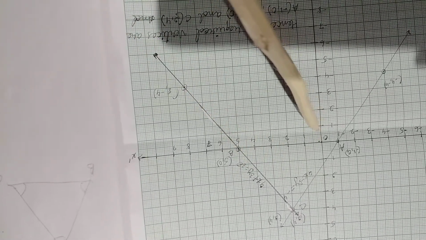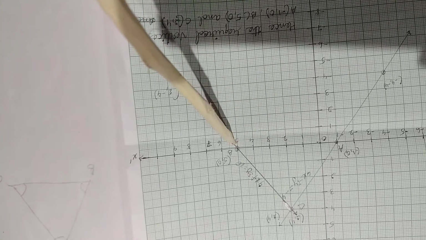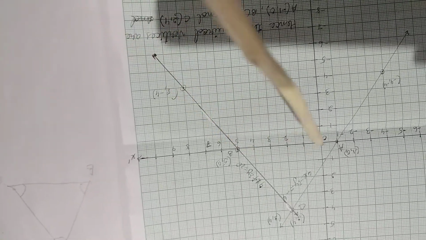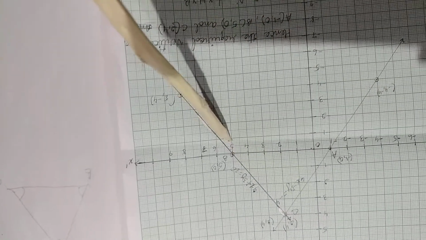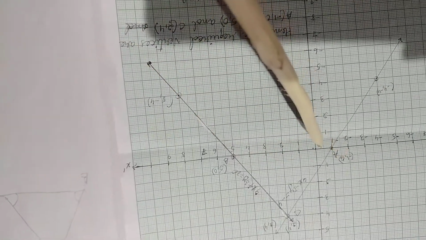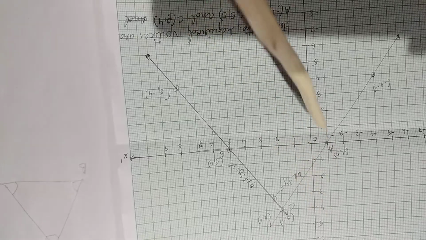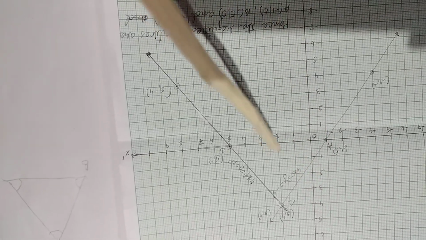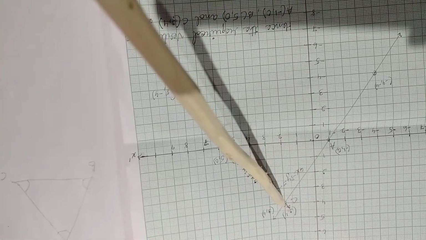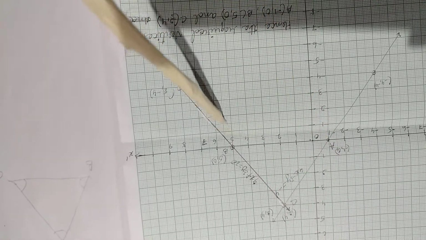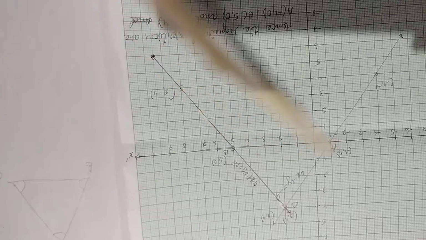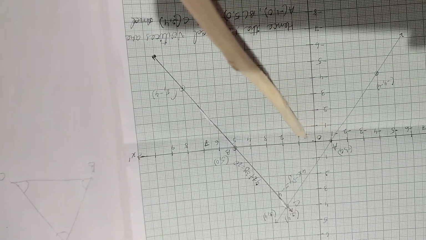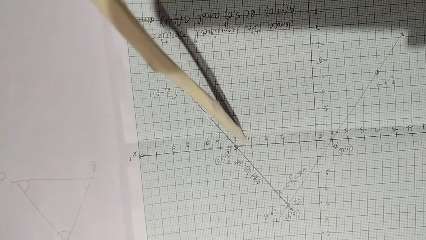Or you can also check that on this side you have 5 and on this side you have 1, so altogether it comes to 6. It's simple. When you check the height, it goes directly. When you check the base, remember how many boxes you have: 1, 2, 3, 4, 5, 6. So the base comes to 6.